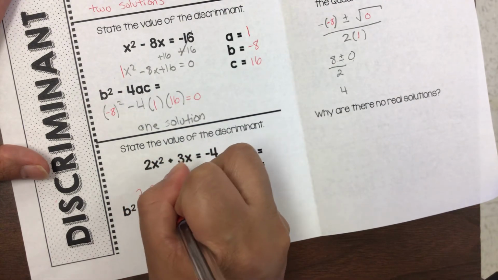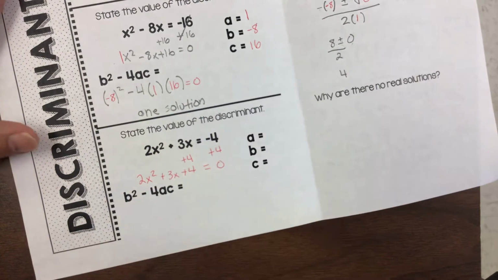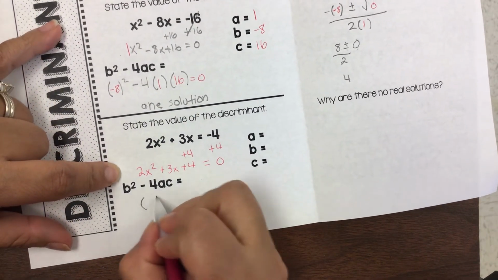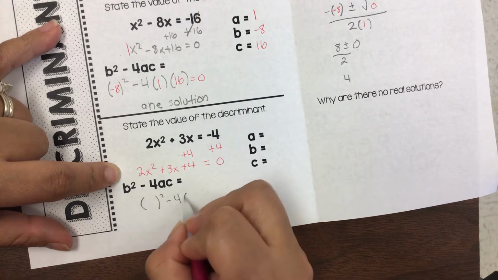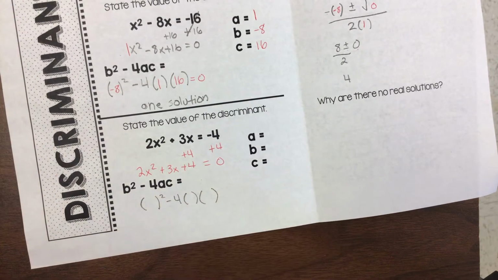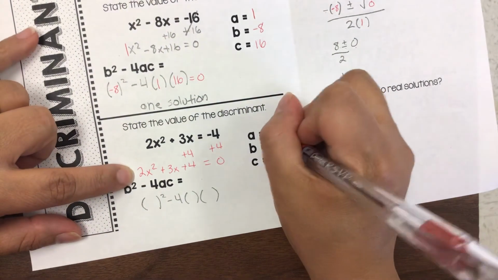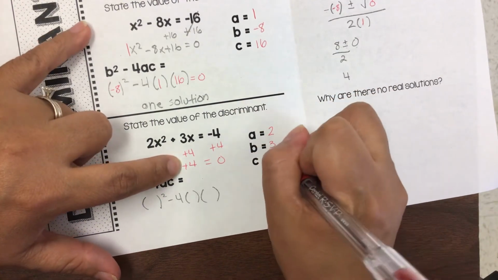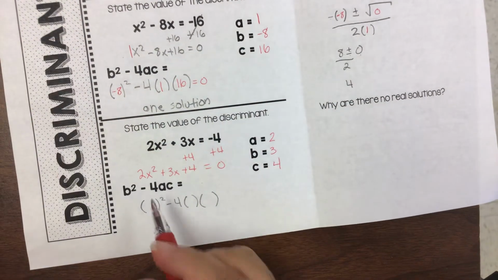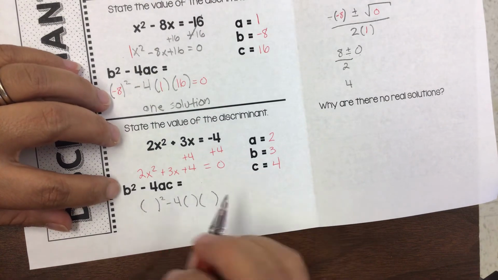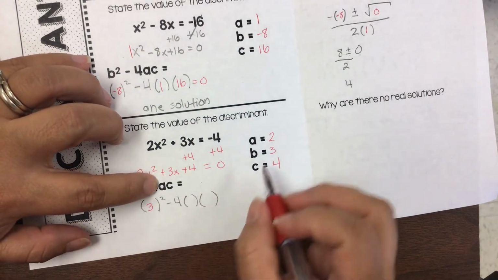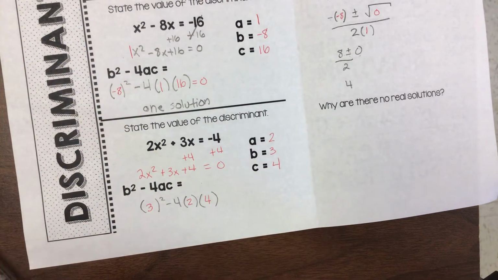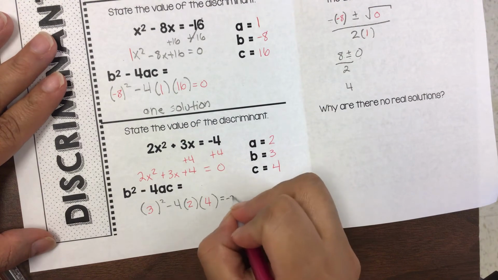The next one, we're going to add 4 to both sides because it has to equal to 0. 2x squared plus 3x plus 4. And then we're going to plug it into the discriminant. B squared minus 4ac, where the a value is 2, the b value is 3, and the c value is a positive 4. So right here was the b value, which is 3, a is 2, c is 4. Once you put it in the calculator, that equals a negative 23.